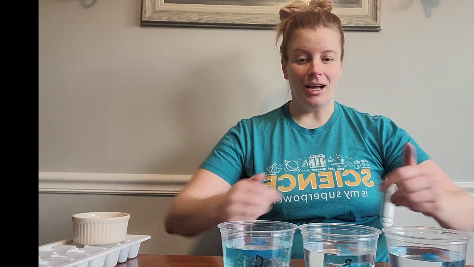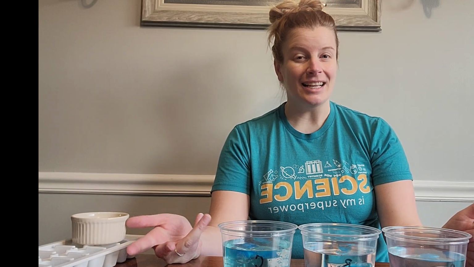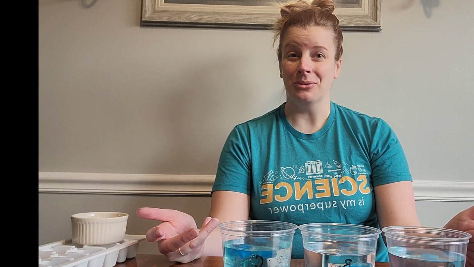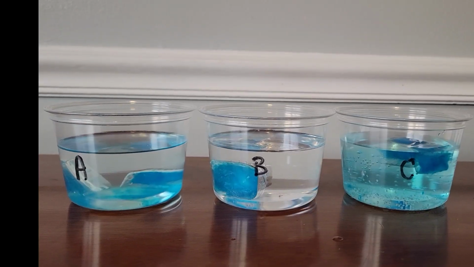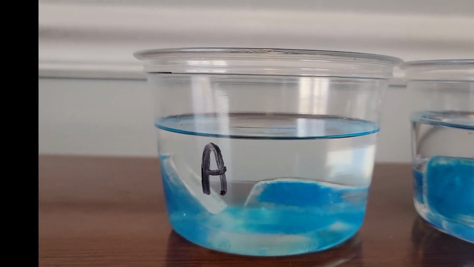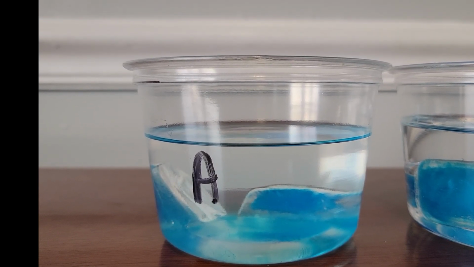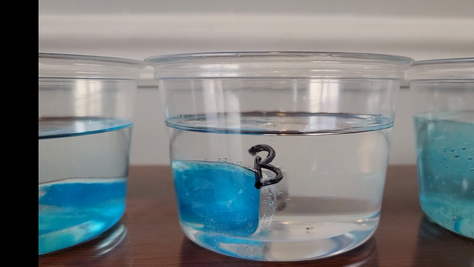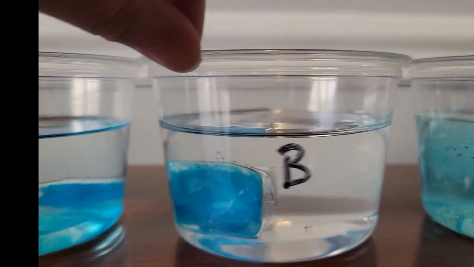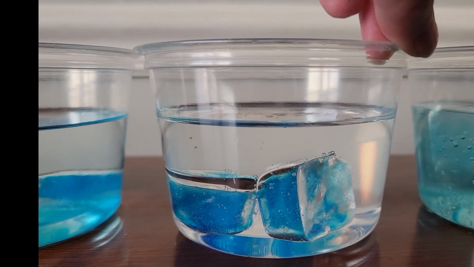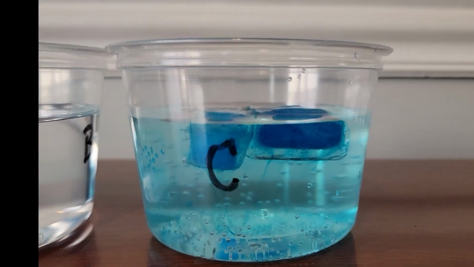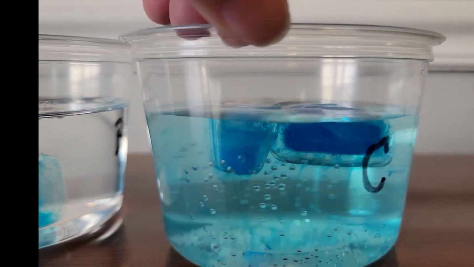So now I'm gonna flip this around so you can see it up nice and close, and then let's see if you can figure out which one is water. All right, here we go. So we have A. What do you notice about those ice cubes? Where are they located? We've got B, same thing. Okay. And now we have C.